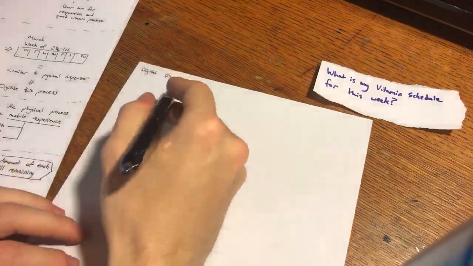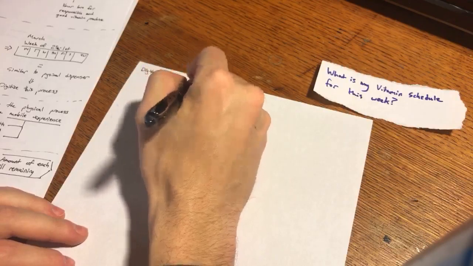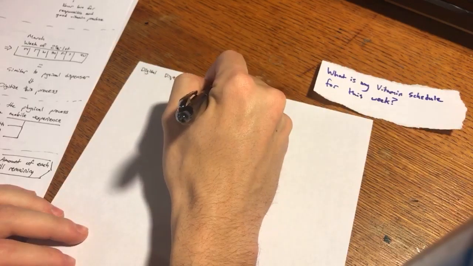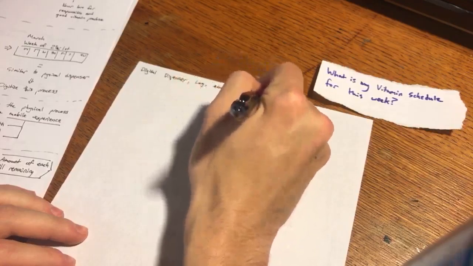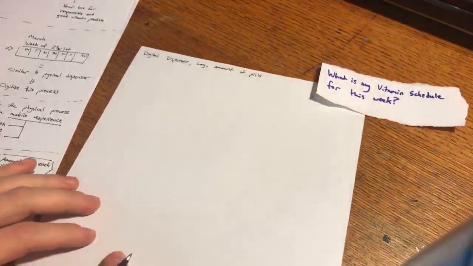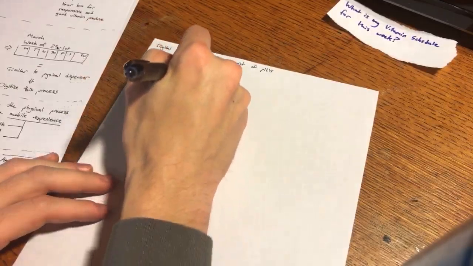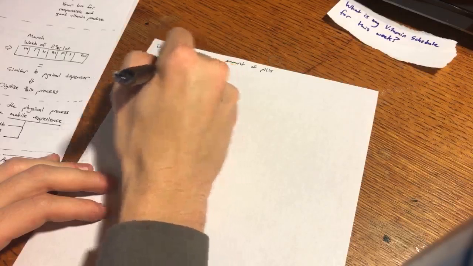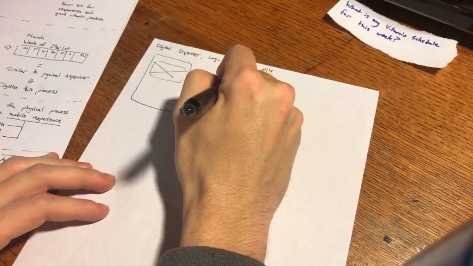Let's see, digital dispenser, log, and amount of pills. So let's start off pretty basic. What I want to have up here is a 3D pill dispenser.